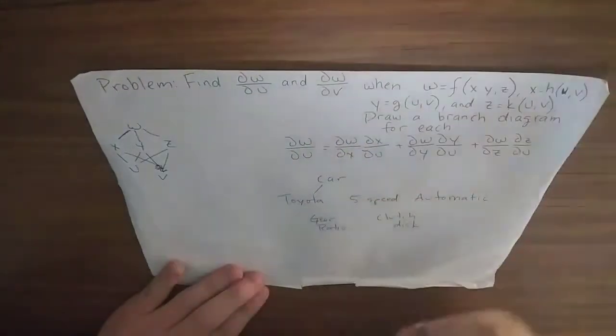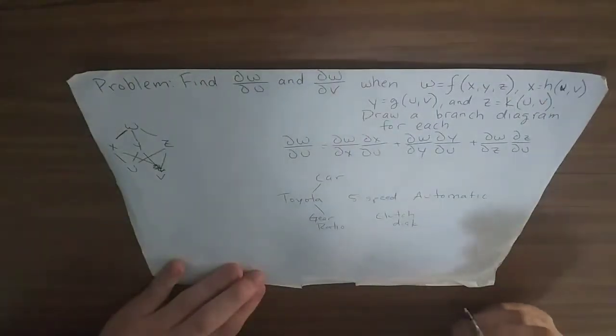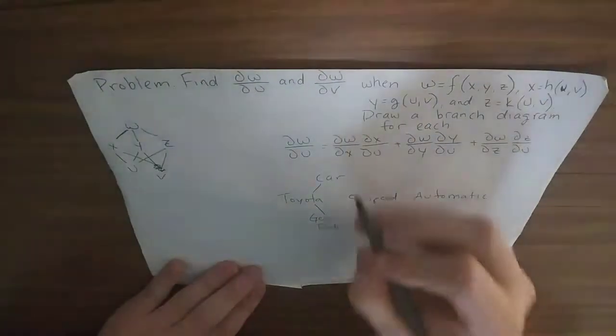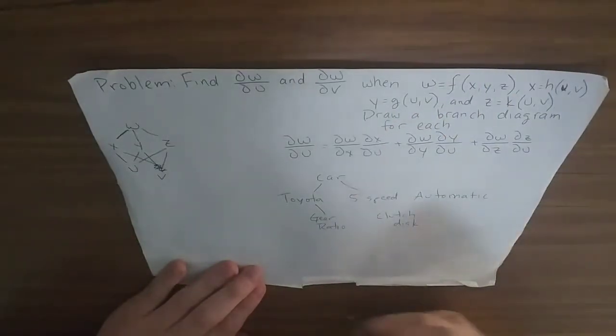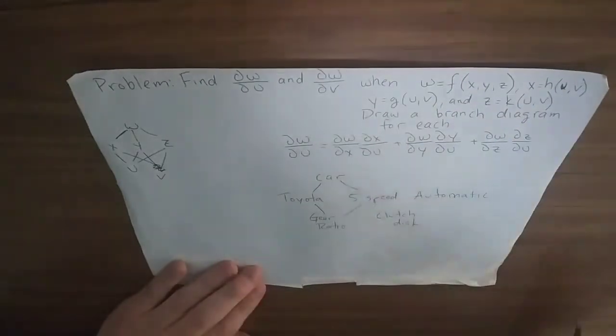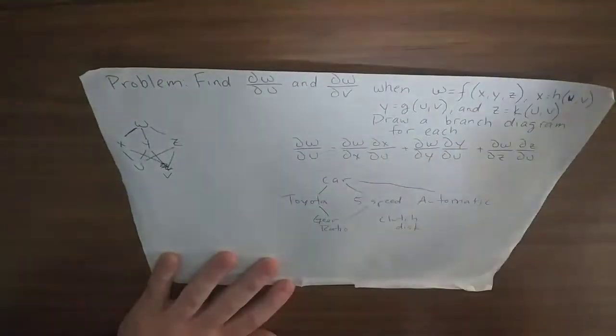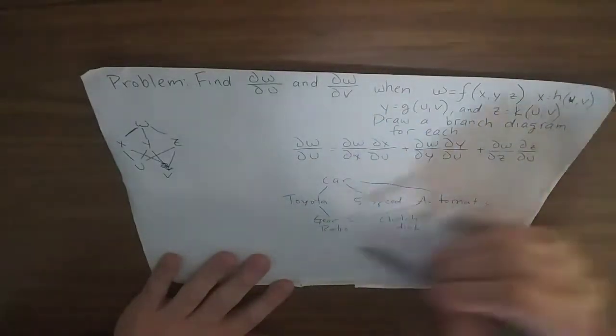It has to go through the brand of the car, and that influences the gear ratio. Whether it's a 5-speed, a 4-speed, a 6-speed, even 10-speed, that's also going to influence the gear ratio. And of course, whether it's an automatic or a manual. So those three things are influencing that.